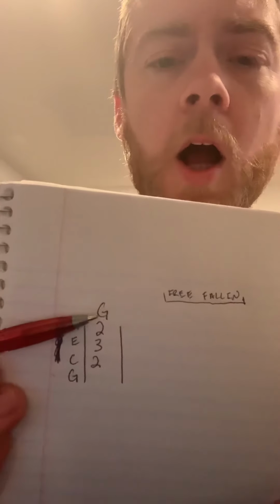So what I'm going to do also is I'm going to write a chord above those numbers. So when you see that chord, it's going to tell you to put your fingers into the G position. So we have the G chord written above. So put your fingers into the G position. Okay. And then what's the 2, 3, 2? That's the fret numbers that he's going to put his fingers on.